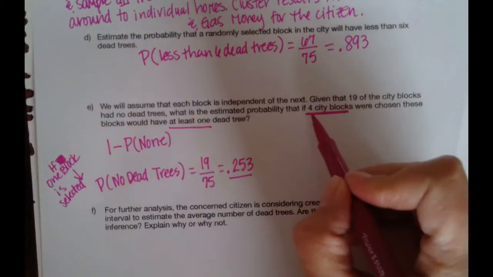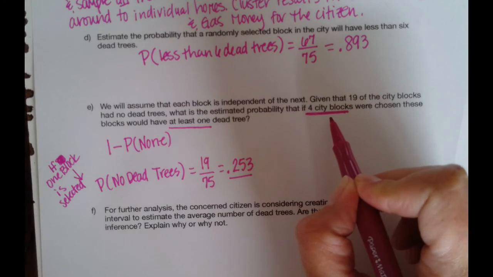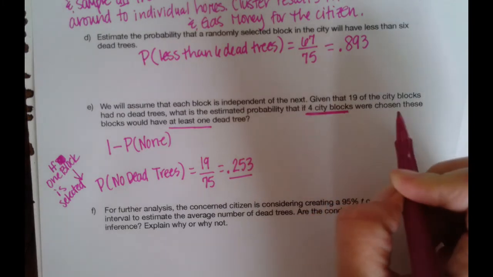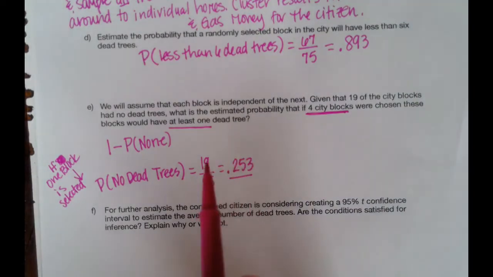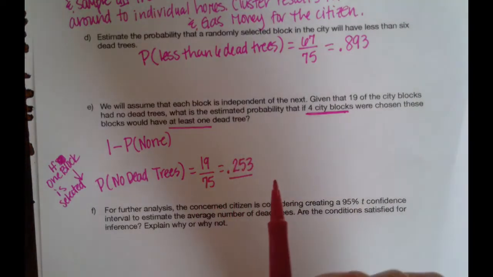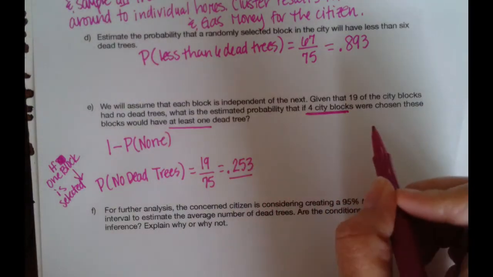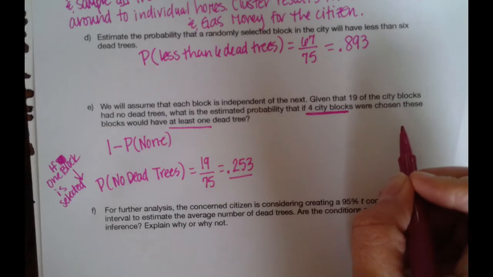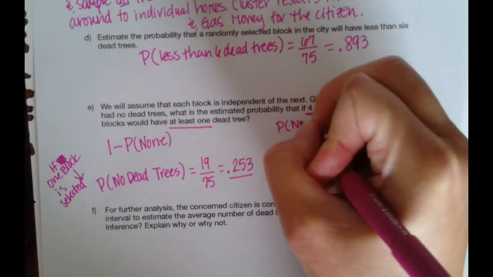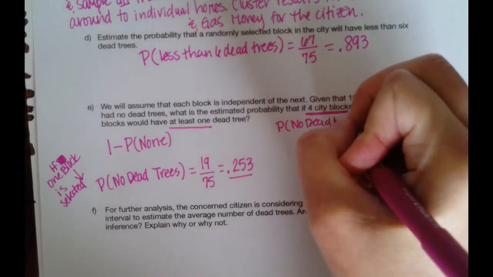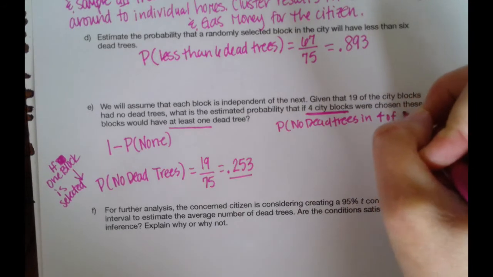The problem is we want to know the probability if we selected 4 blocks that at least 1 would have at least 1 dead tree. So what we're going to do is find the probability of selecting 4 and having no dead trees and do 1 minus that.